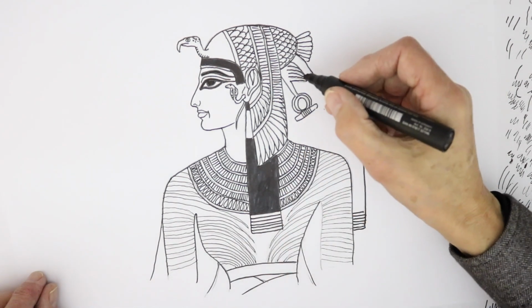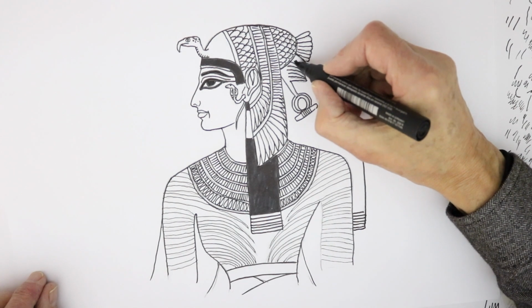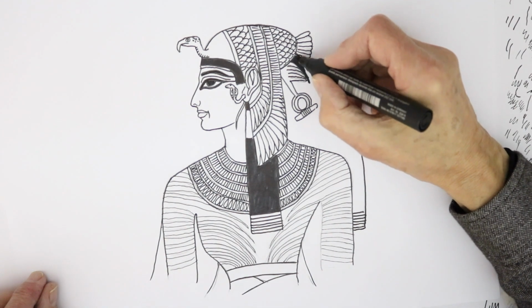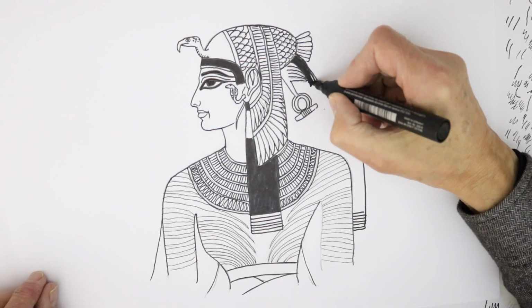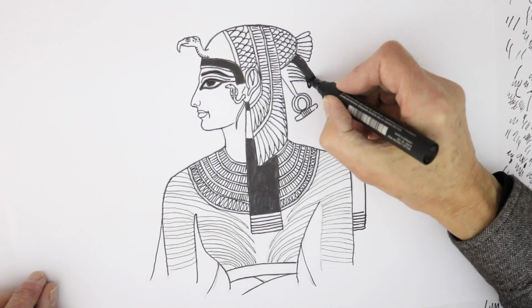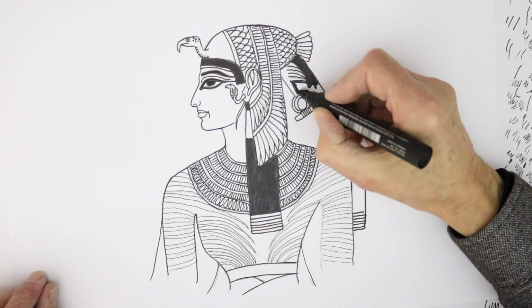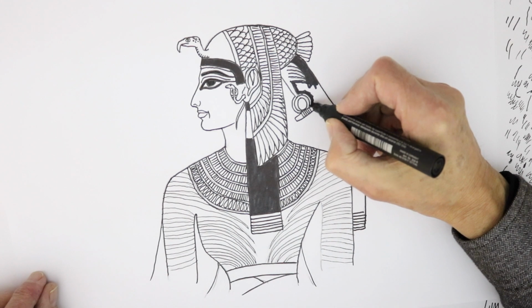Okay, and then this mass of hair at the back here, which is all black. Again, using the sharper edge to kind of draw around these finer points of the drawing here.